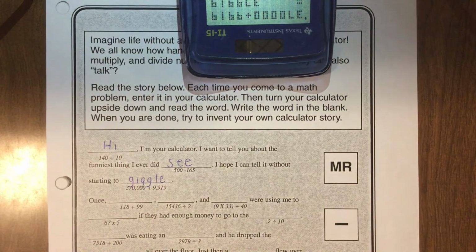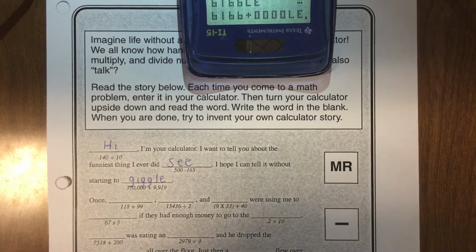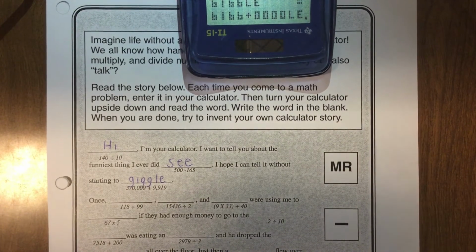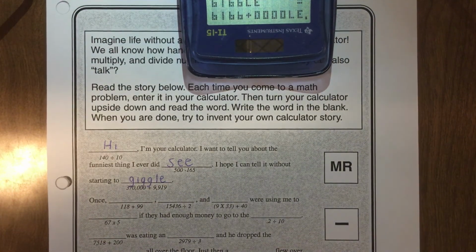Let's read the first paragraph, ready? Hi, I'm your calculator. I want to tell you about the funniest thing I ever did see. I hope I can tell it without starting to giggle. I'm guessing it probably can because calculators can't giggle, but they can't talk either, so we'll have to find out.